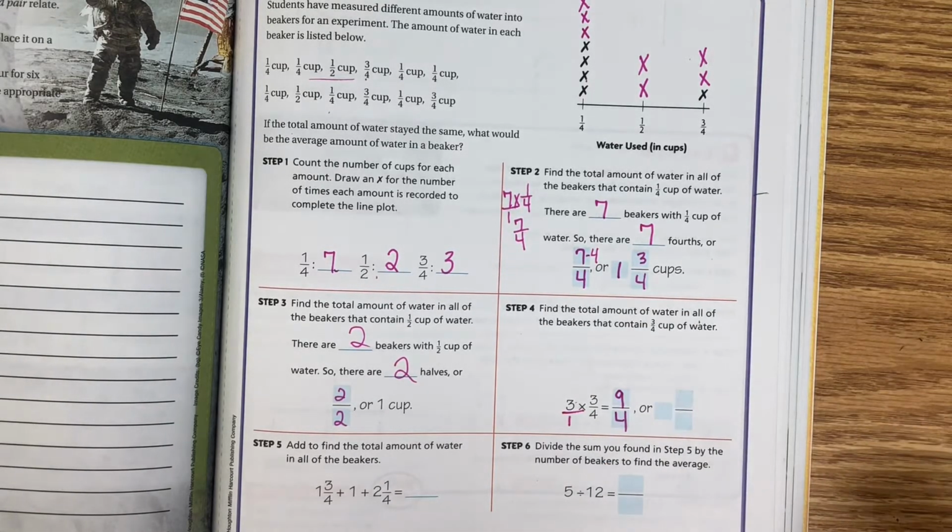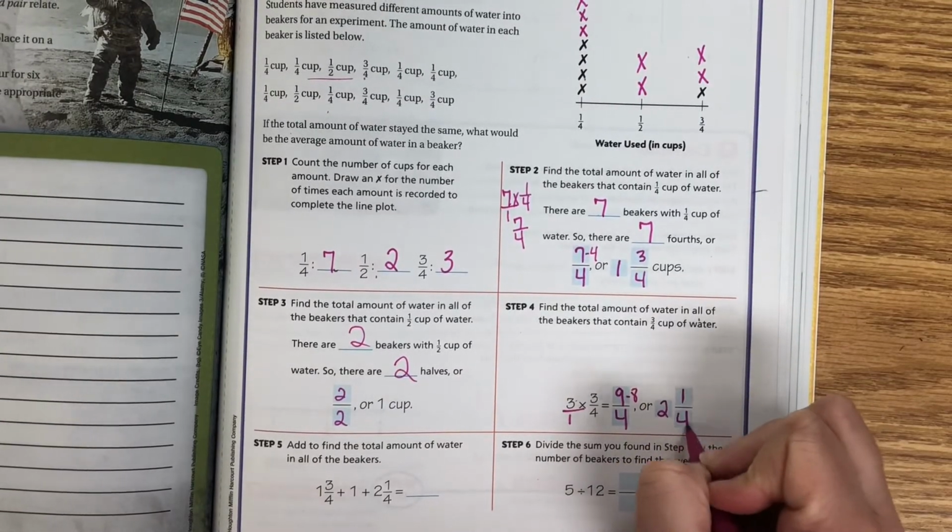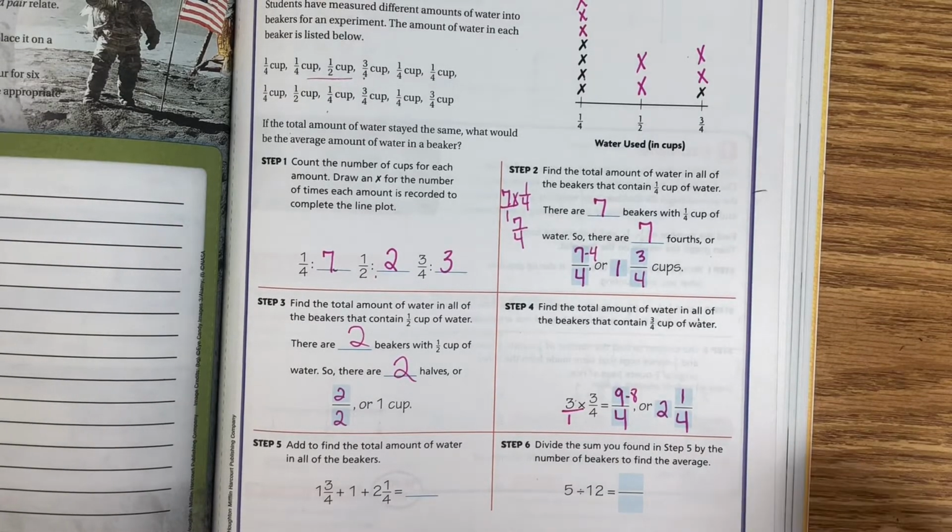Now we have to change it into a mixed number. 4 goes into 9 2 times, which is 8. I'm going to subtract it. So here you have 2 1/4.